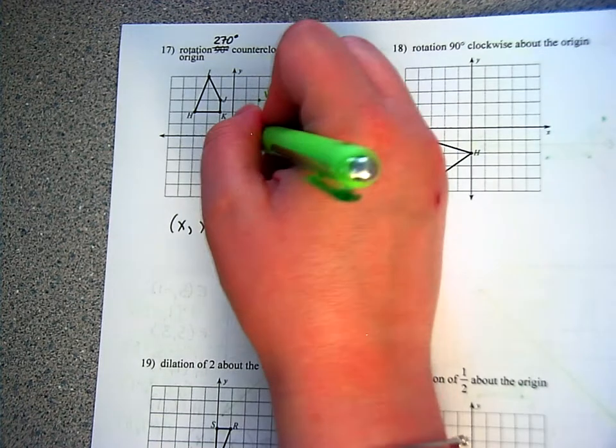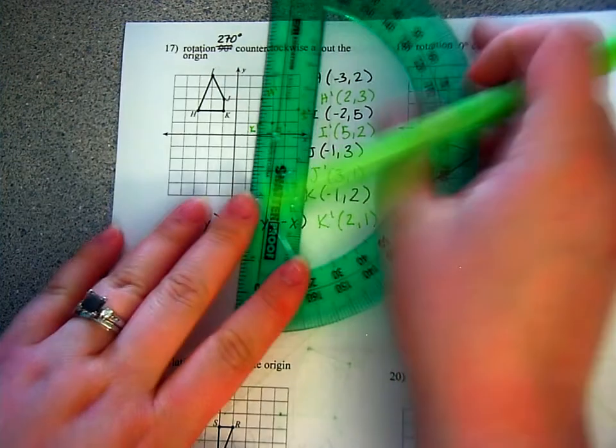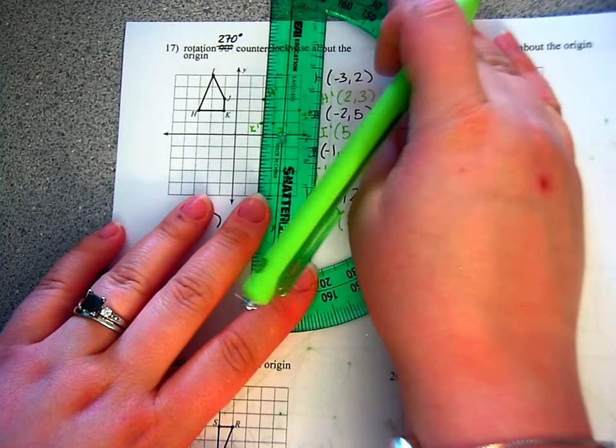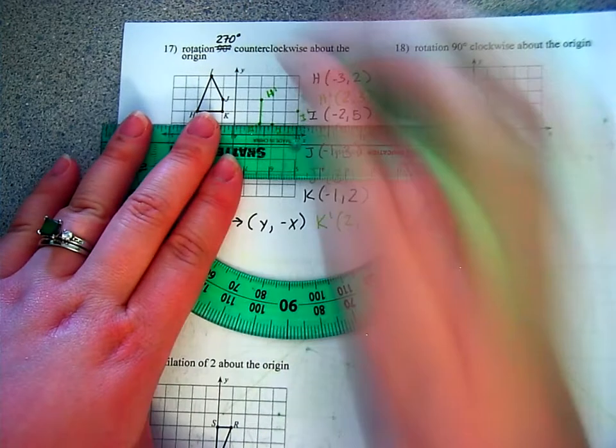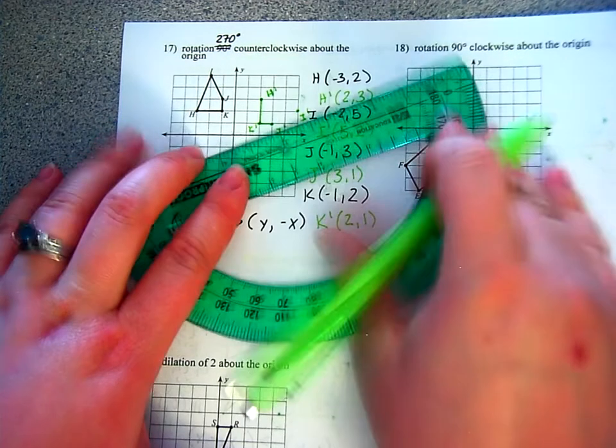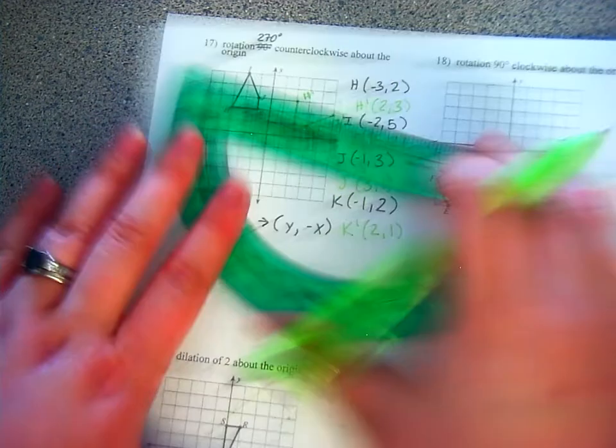Connect our vertices. And shade in our image.